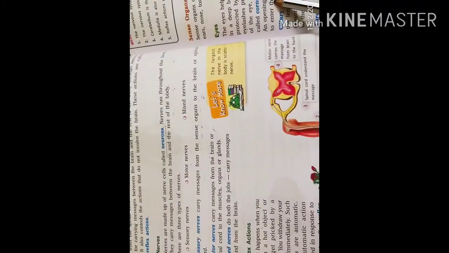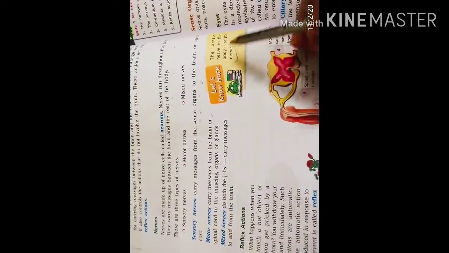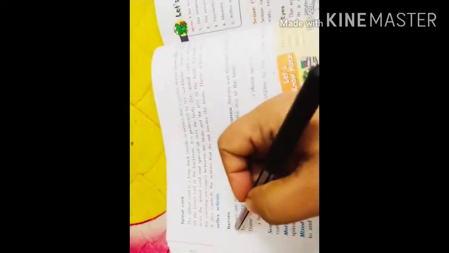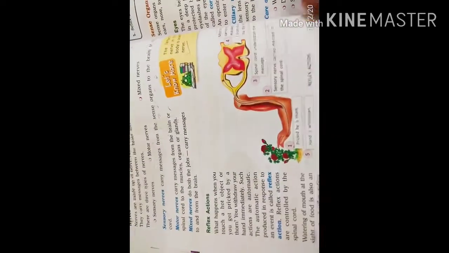Now the largest nerve in the body is the sciatic nerve. Please, it is very important. Now after that, the reflex action. The next point is reflex action.